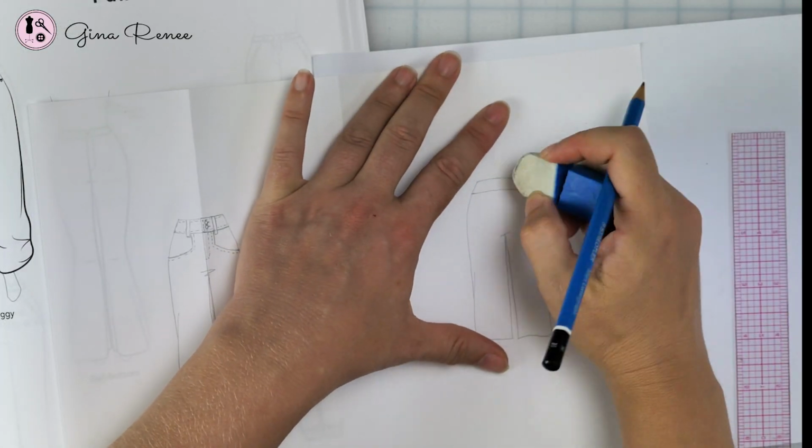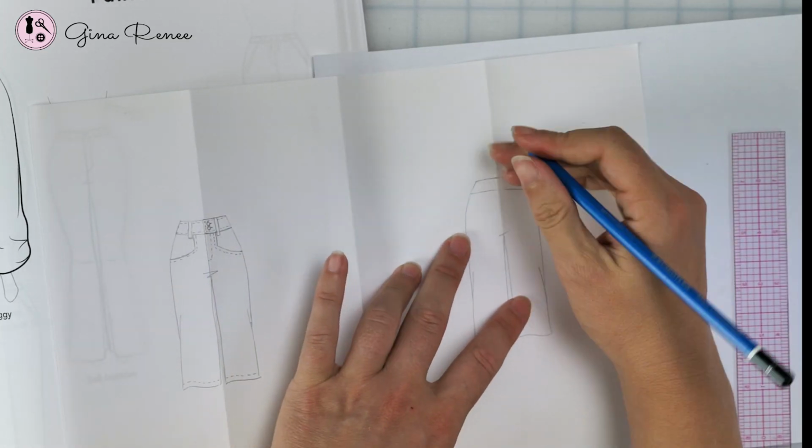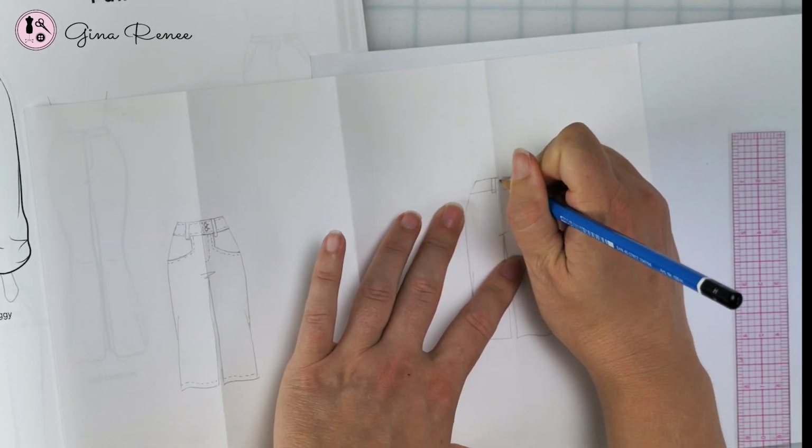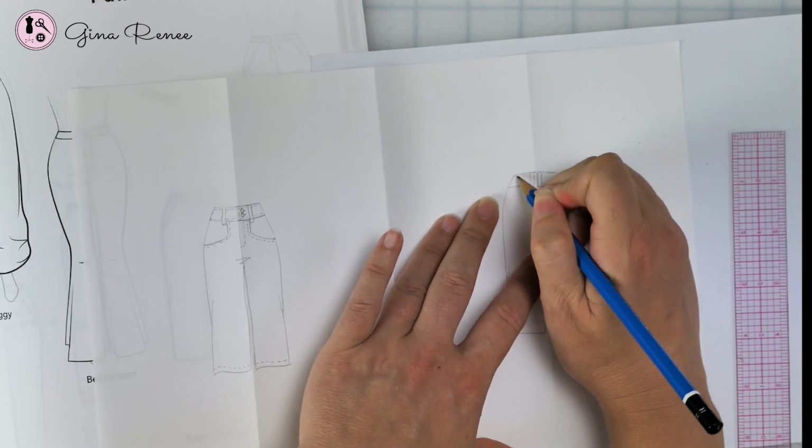Add my belt loops on here. So I'm going to actually erase a bit of that seam here and here. I'm going to do a double belt loop at the center back and a belt loop on the side here as well.